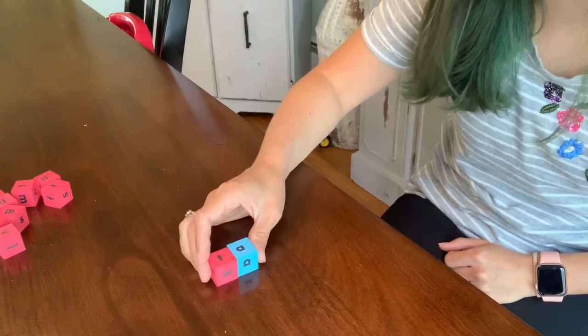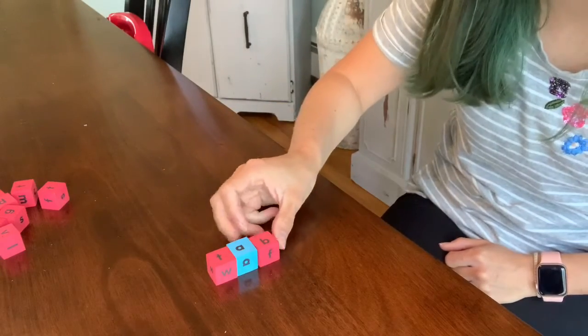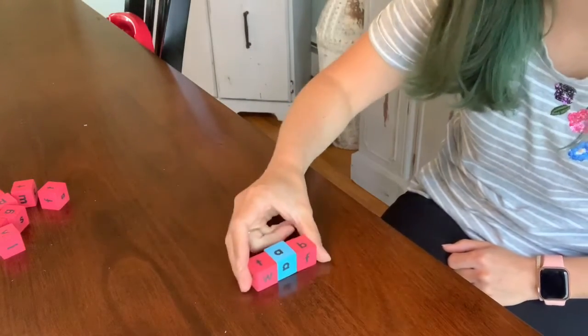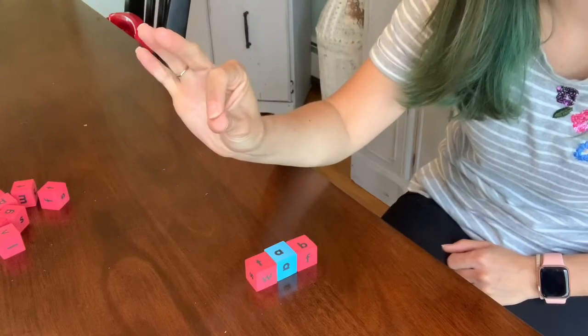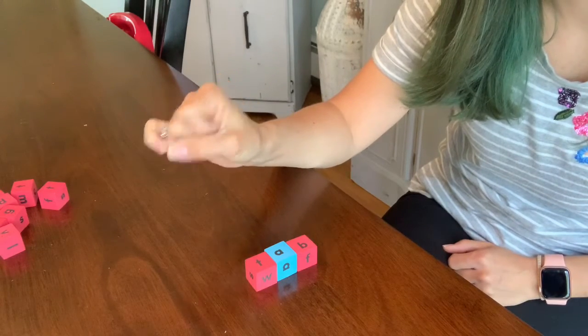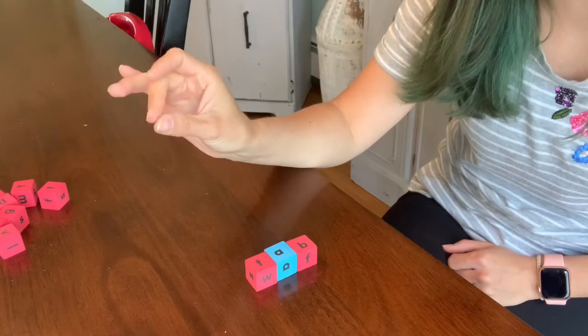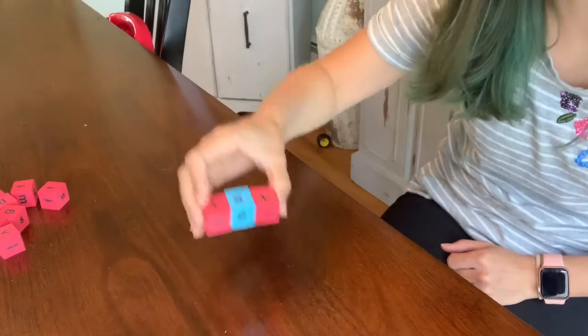T, A, B. Tap it out. T, A, B. Blend it together. T, ab. Tab.